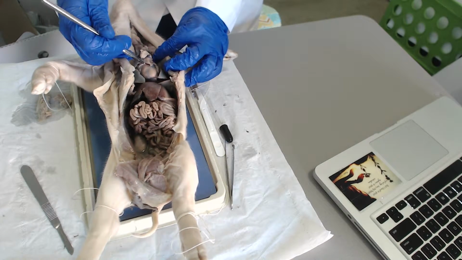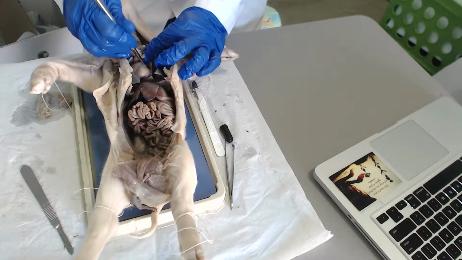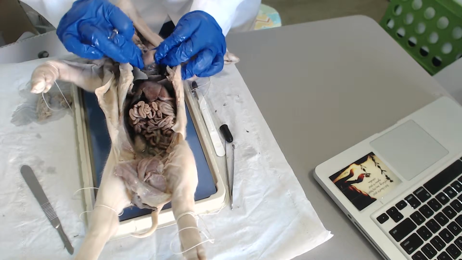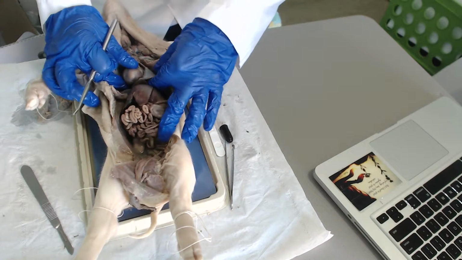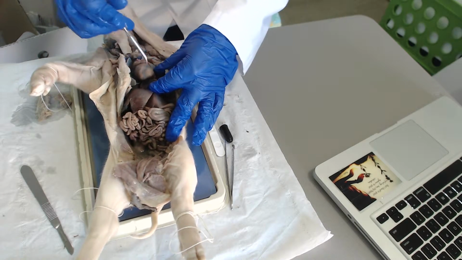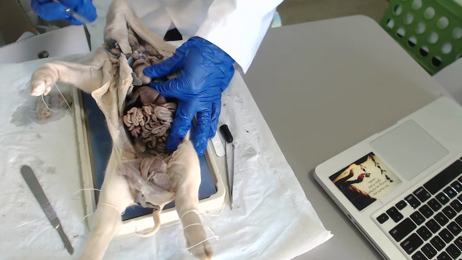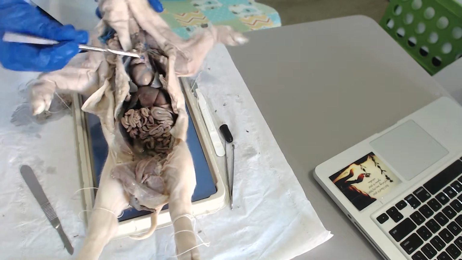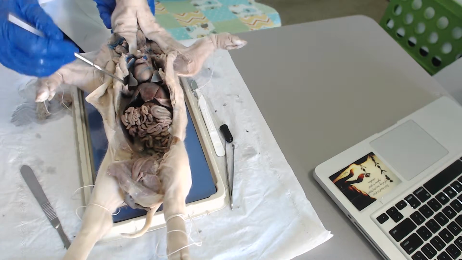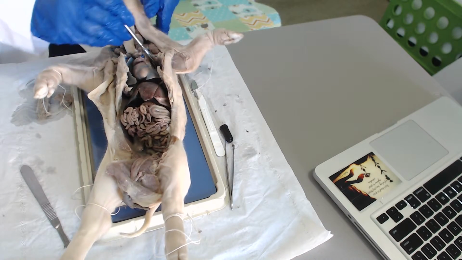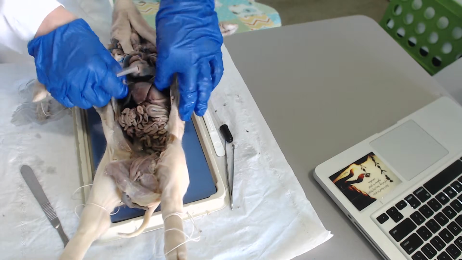And you're going to find your heart. You lift up the thymus gland. You're going to find your heart right here. So it's sitting right here inside the left cavity where the lungs are. So right here, and you have the pericardium. So this is the heart.